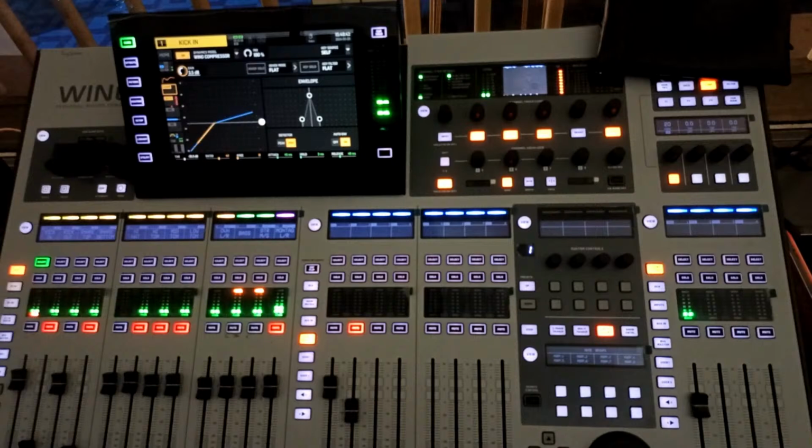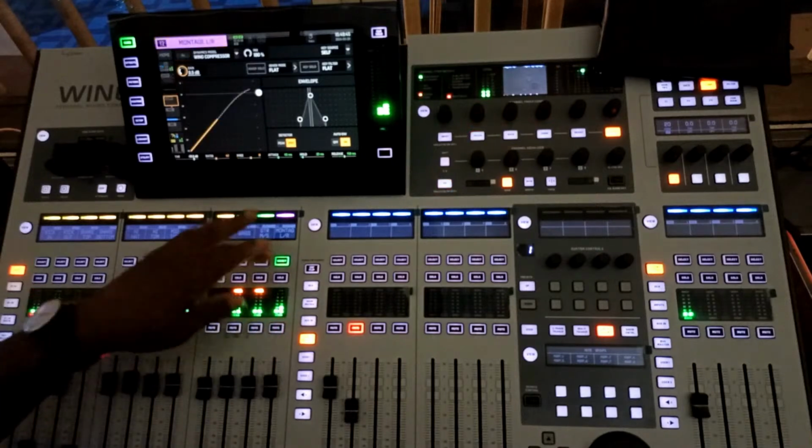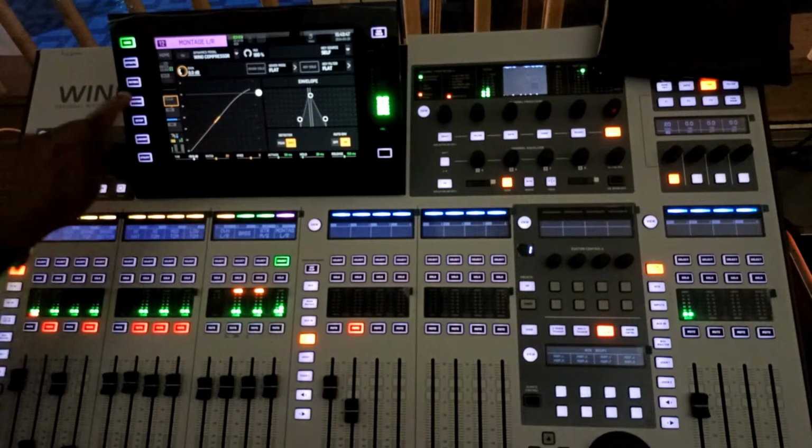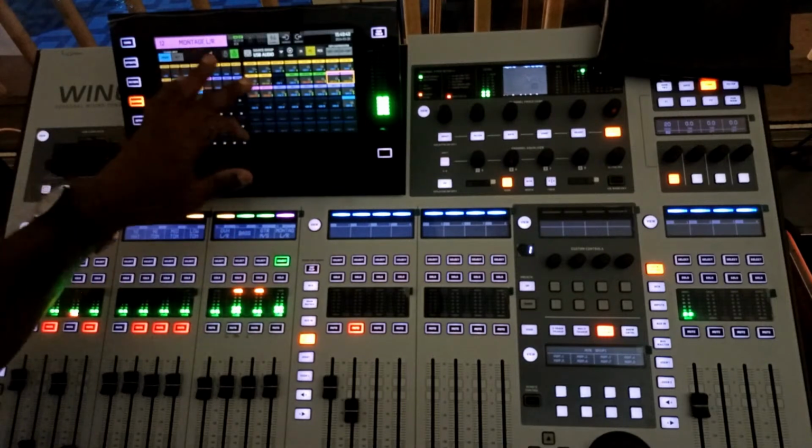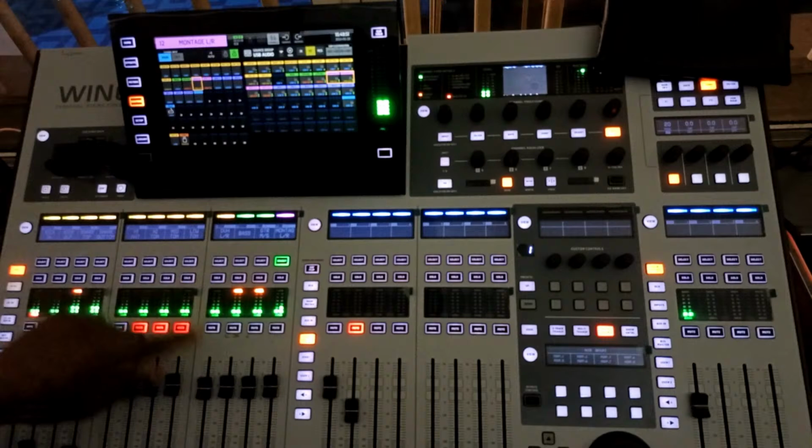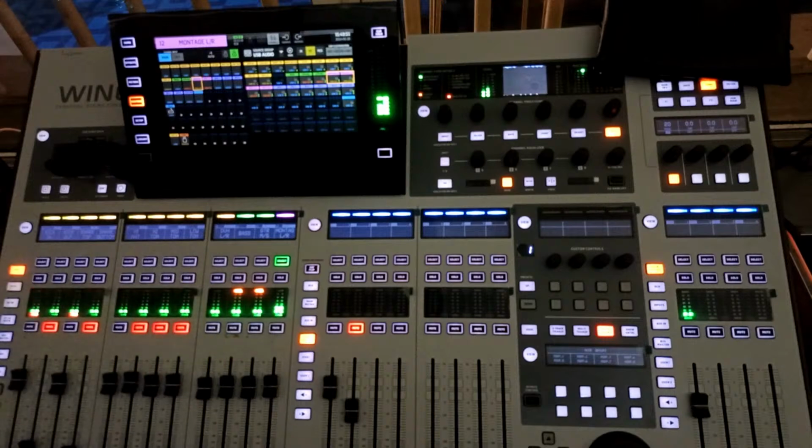Good. So let's add our keyboard. Our montage seems to be panned somewhere else. Okay, stereo, but we are having imbalance in the level.